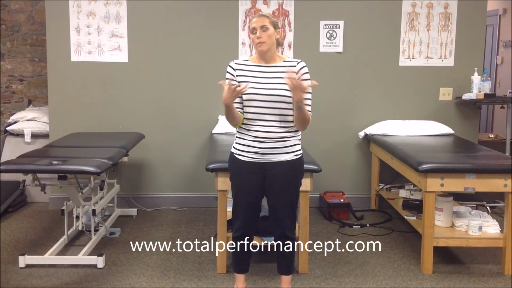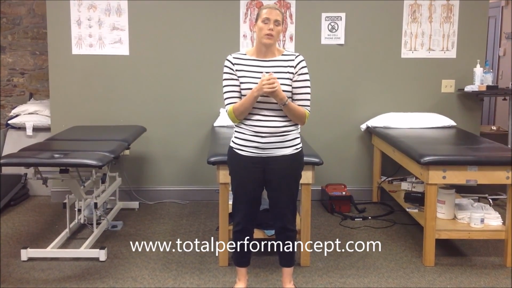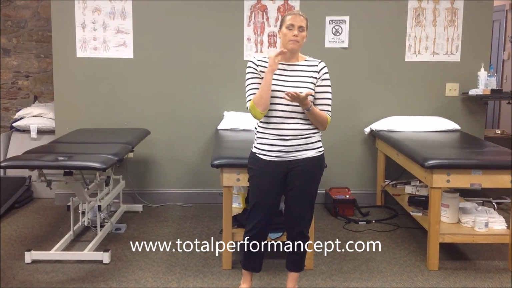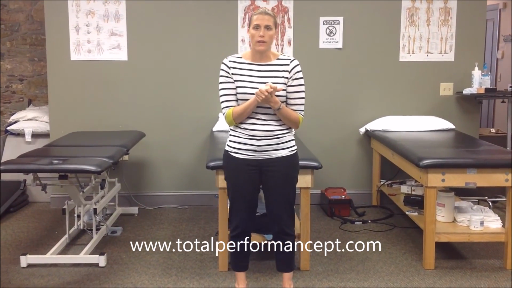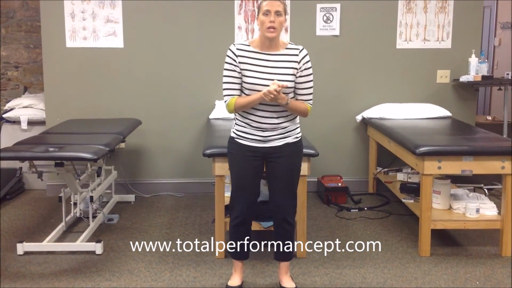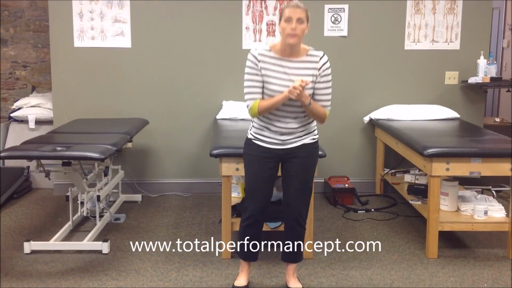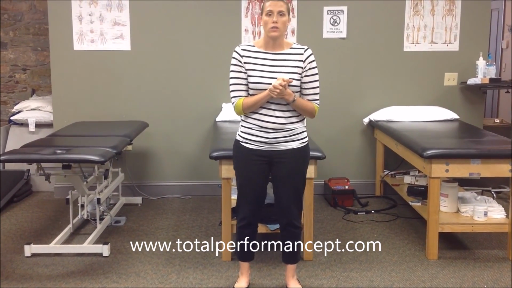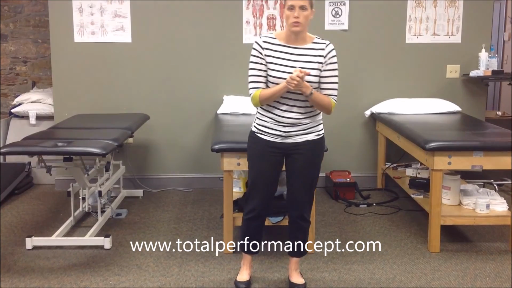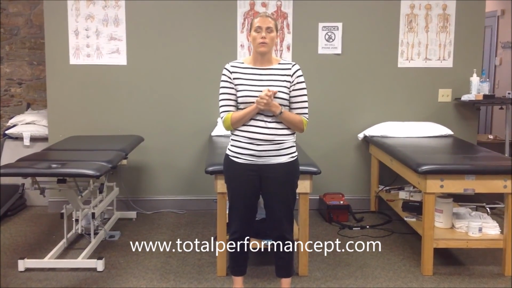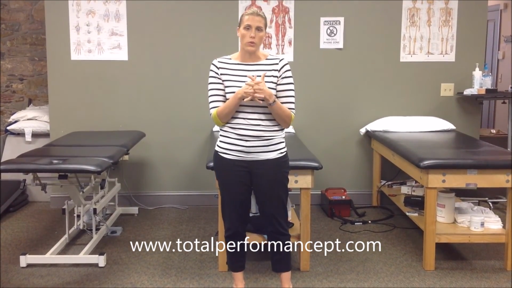Can it be at your hips? Can it be at your knees? Yes, all the above. But you're looking for these little deviations in a correct squatting pattern. And the final thing you want to look for is, are you shifting to one side or the other? Are you squatting down and putting a lot of your weight more on one side? Again, it's going to look more like this as opposed to all the way over. But look for those clues.